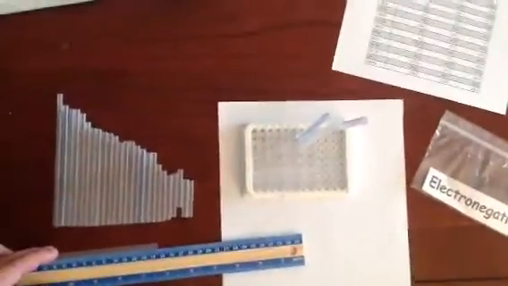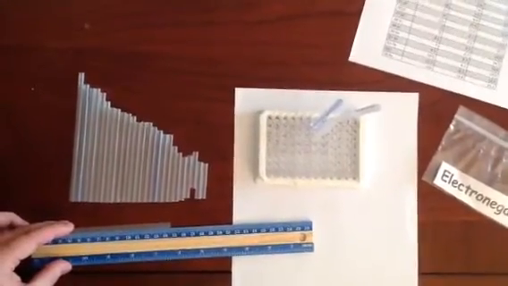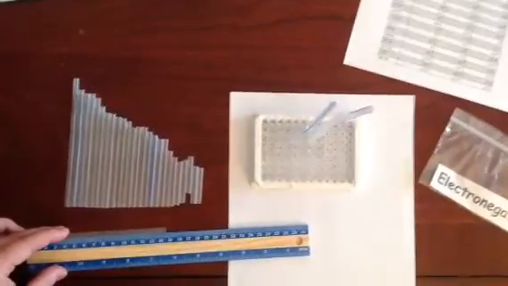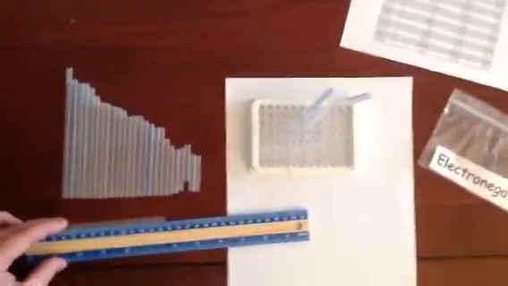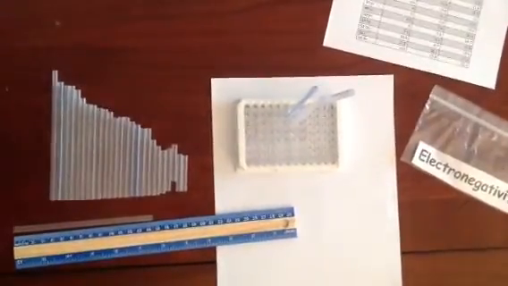So you'll have 4 straws that have a colored tab. Now, these colored tabs are going to correspond to what trend you're studying, okay? So electronegativity will be green, ionization energy will be indigo, and atomic radius will be red.